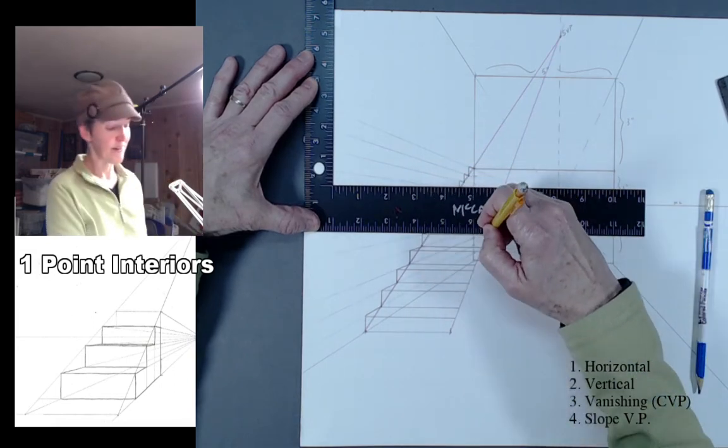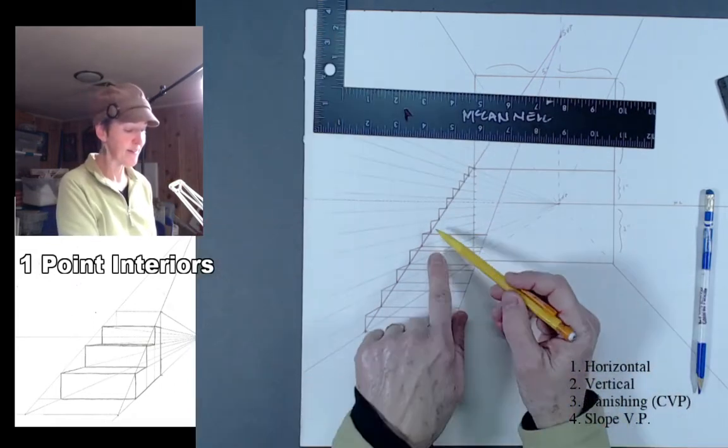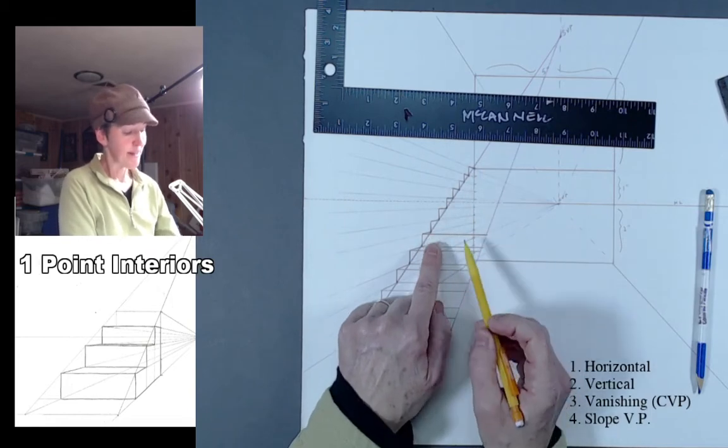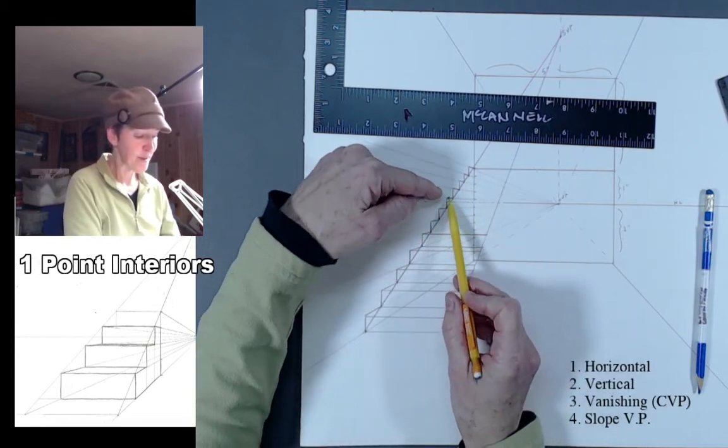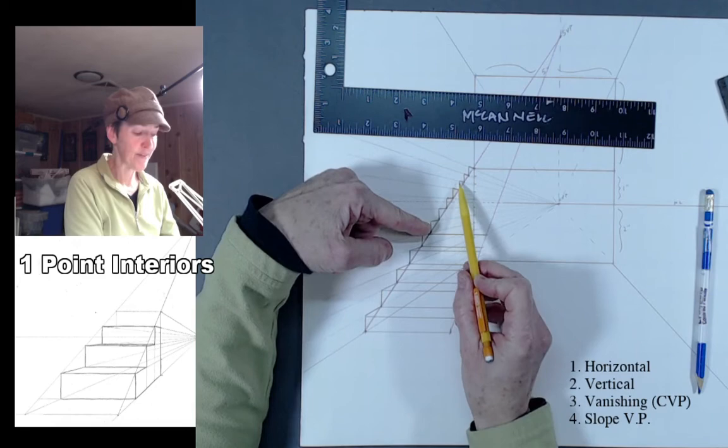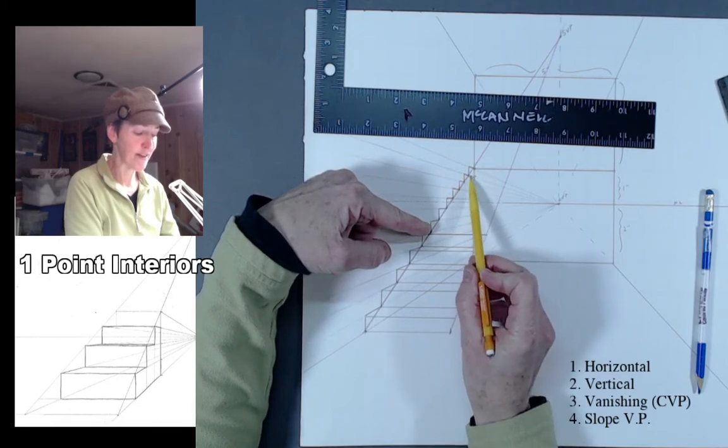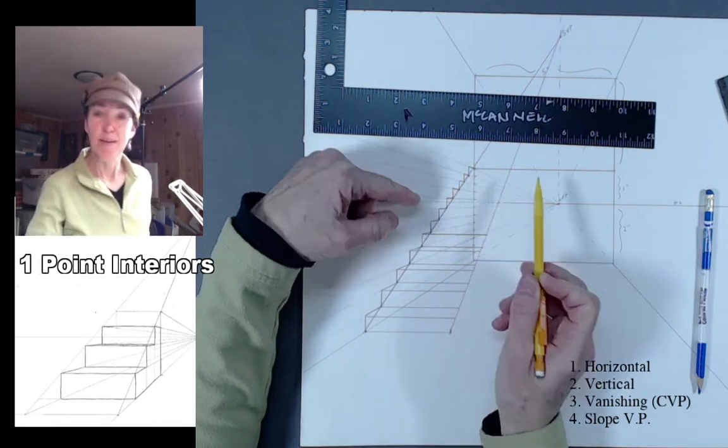So you can see how we're starting. I'm going to go ahead and finish off all of these other steps. And once I get above eye level, I'm only going to worry about this outer corner of the step. I won't even really necessarily have to find the inner one, but we'll pause there for a second.